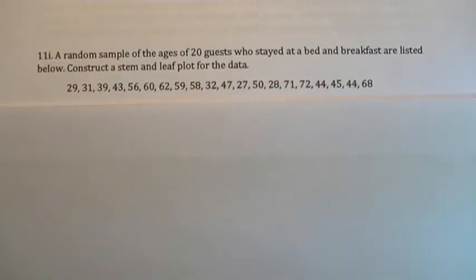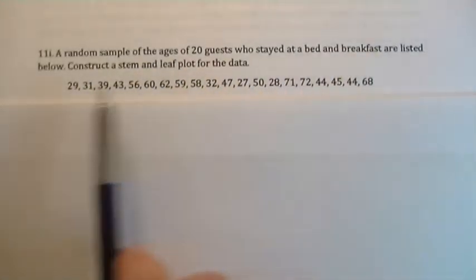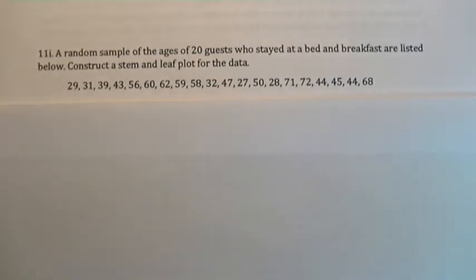Okay, Math 128, this is problem 11 on the final. Basically, regardless of what all this wording says up here, you really don't care whether it's a bed and breakfast or if it's just a random set of numbers. They give you 20 numbers and tell you to construct what's called a stem and leaf plot. A stem and leaf plot is just a way of organizing data. It's kind of like a histogram, because it's grouping data in a certain way and then showing you how many data elements are in each of those groupings.